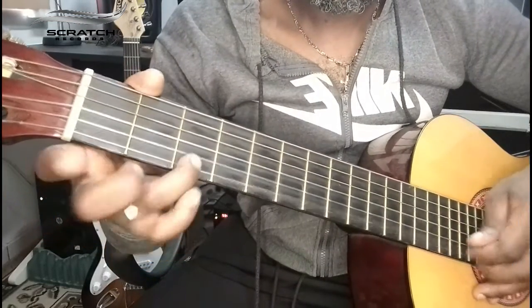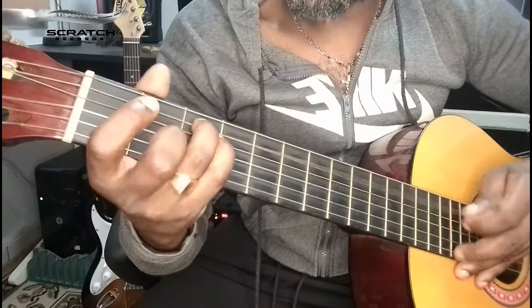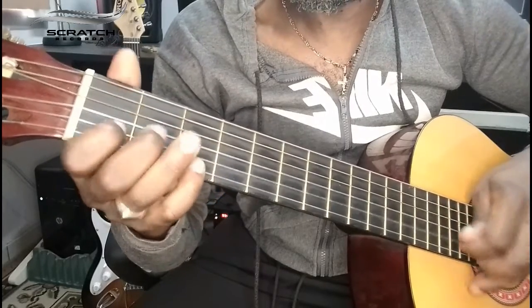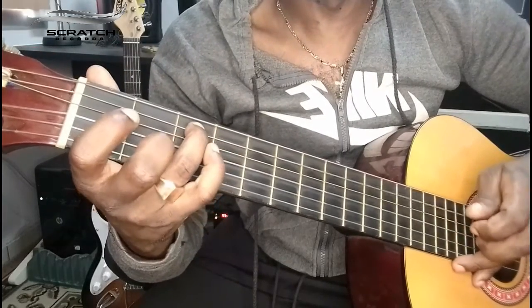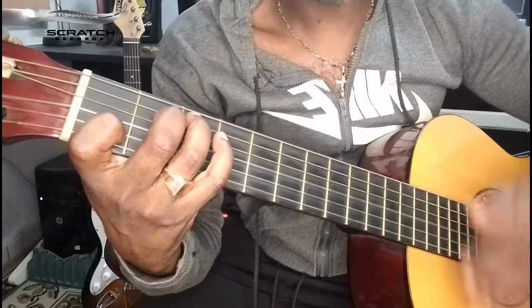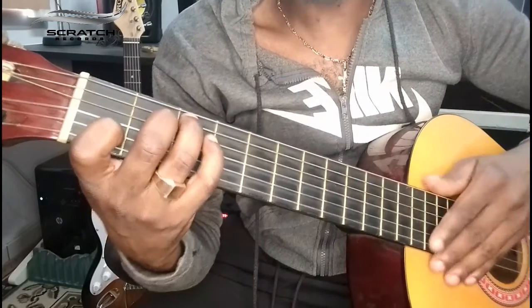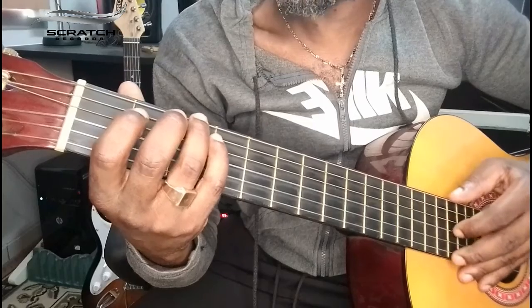So it goes like this. You should be able to play do, re, mi, fa, sol, la, ti, do, ti, la, sol, fa, mi, re, do. That's just the basic major scale. But if you want to go advanced, that's where you have to do something like this.